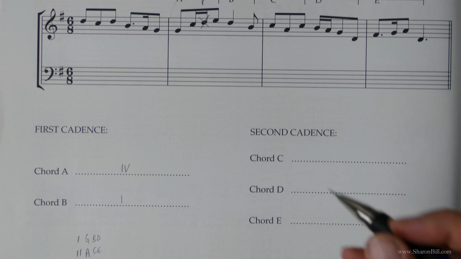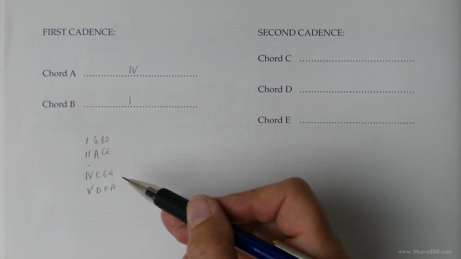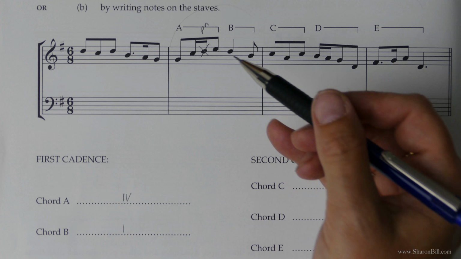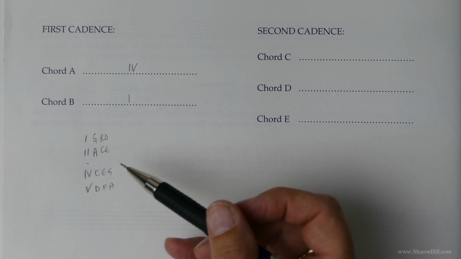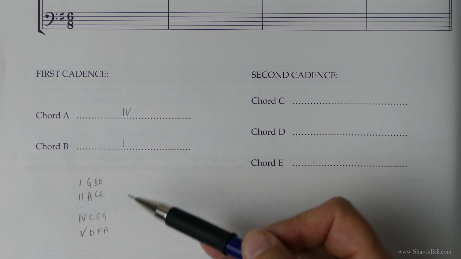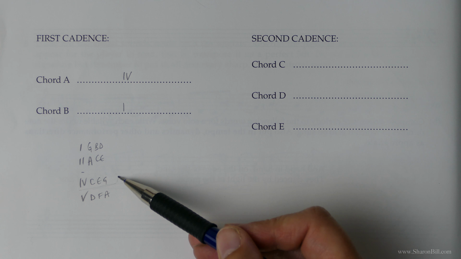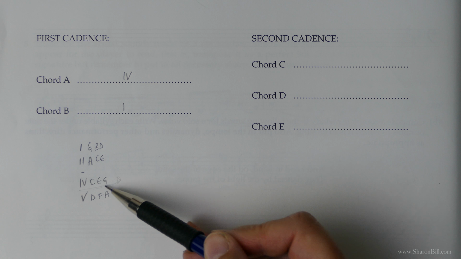If it is that you get confused by this passing note, you can always just sort of ignore it and just choose which chord fits best. However, you may get confused and choose the wrong chord because we want a C, a G and an E. The fact that there's a passing note D doesn't fit in that, but you can still see that the chord 4 is the best choice.